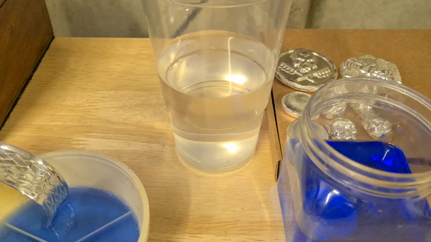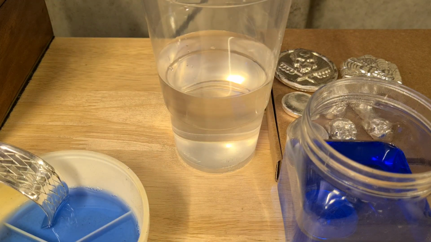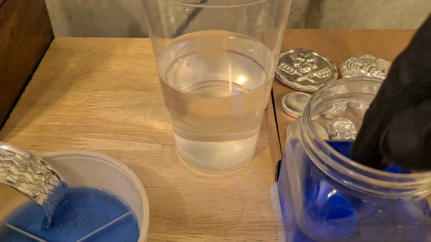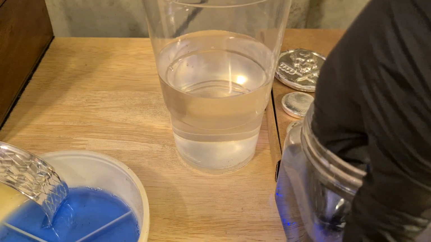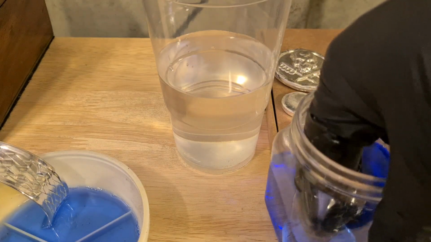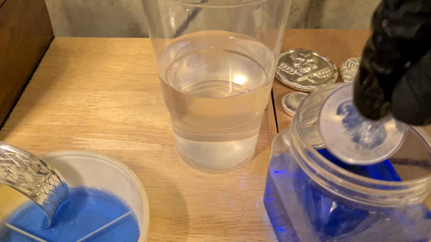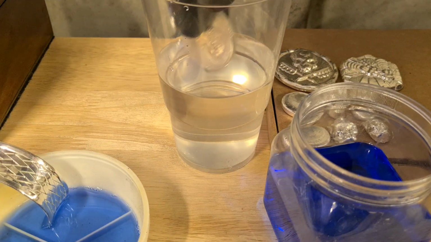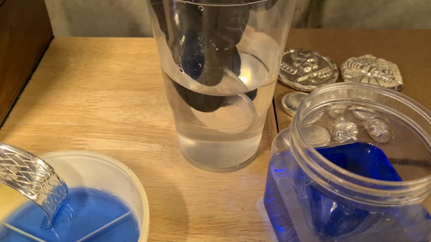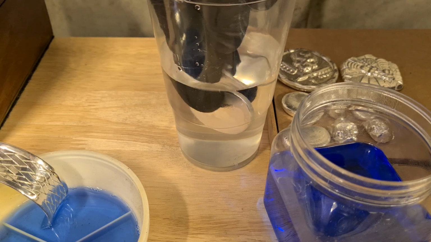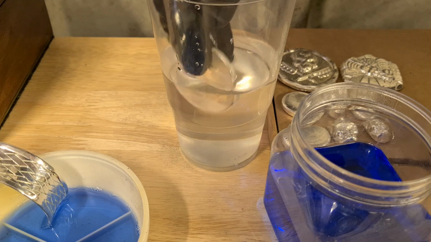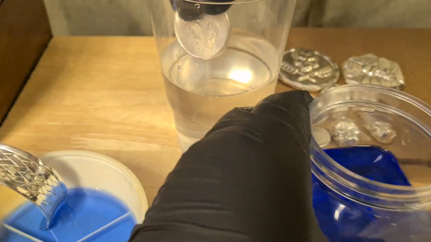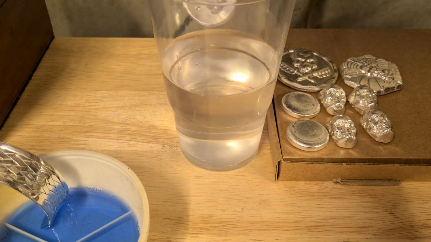Okay. What about the one that has been submerged now for a few minutes? Well, we will have a look into that now. I'm going to pull it out, just using the gloves, and then straight into water to neutralize it. I'm going to move this out the way because I don't want it to interfere.